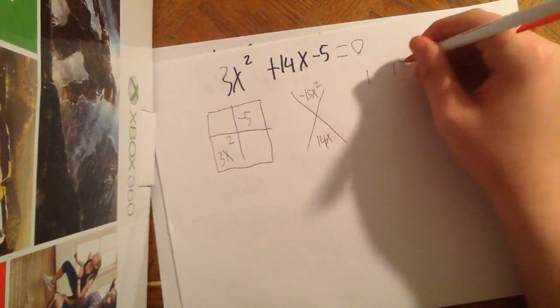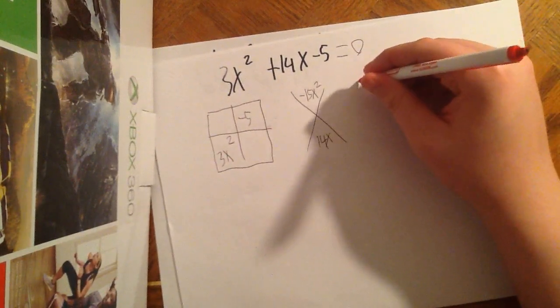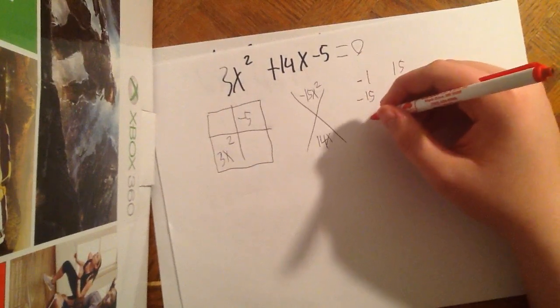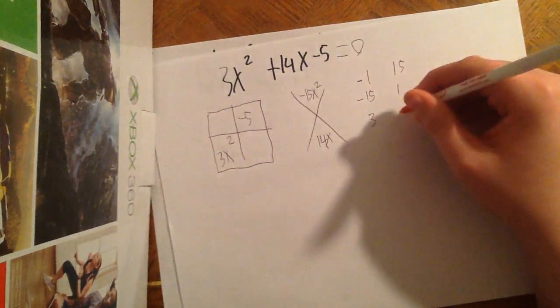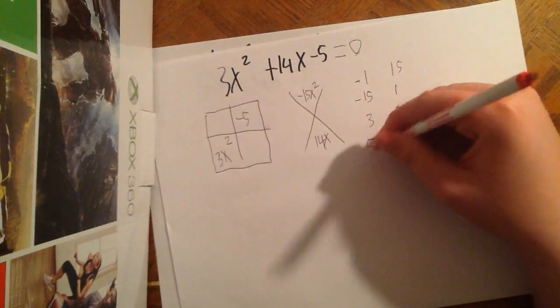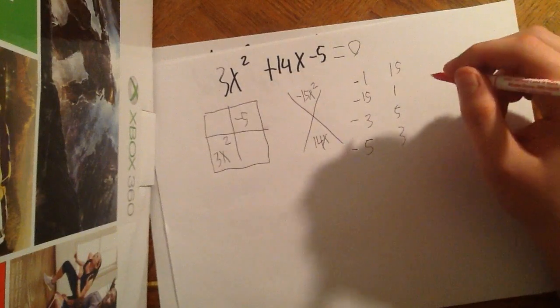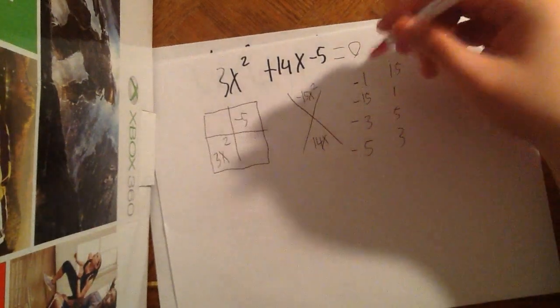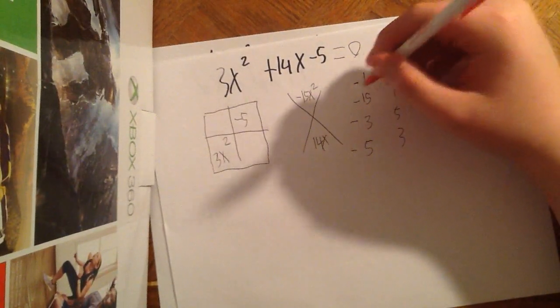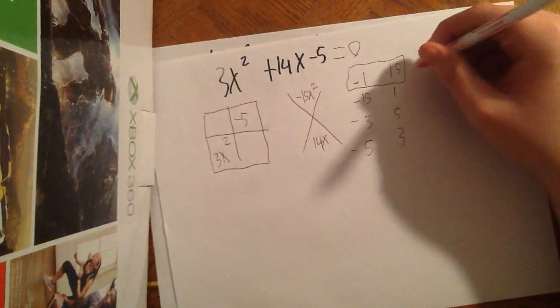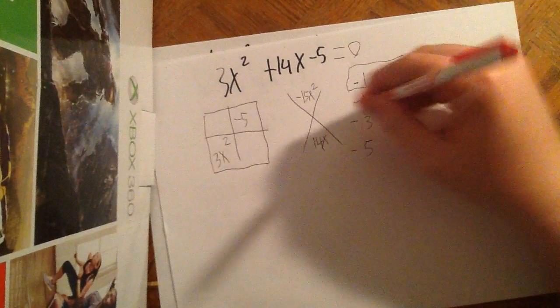So 1 and 15, but we have to know 1 is negative, so we'll do -1 and then -15, 1. And then 3 and 5, I believe, is the last one. So 3 and 5, 5 and 3, just make this both negative. So we go and we add -1 plus 15, that actually does equal 14. So we know it was 14.